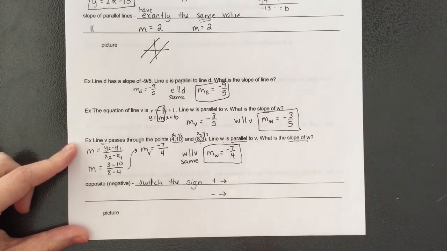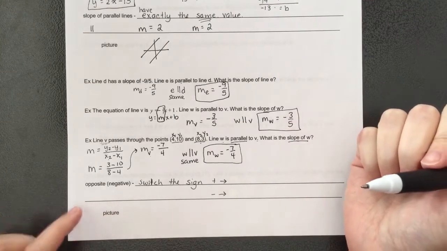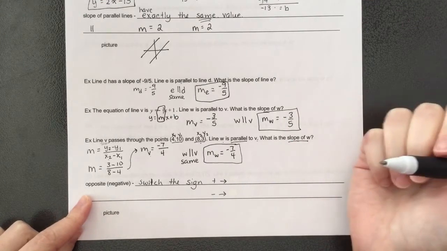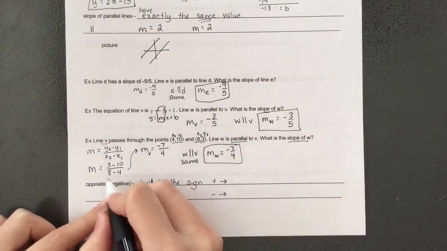Okay. Looking at the next type, we're going to talk about the definition, which uses some words that we don't use a whole bunch, at least in terms of math. So one of the words is going to be opposite, and this is in terms of the negative or the sign.